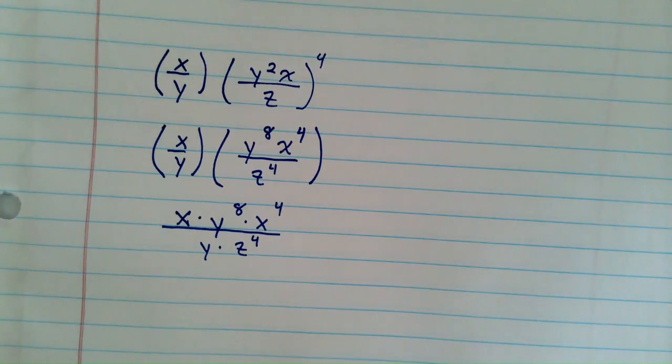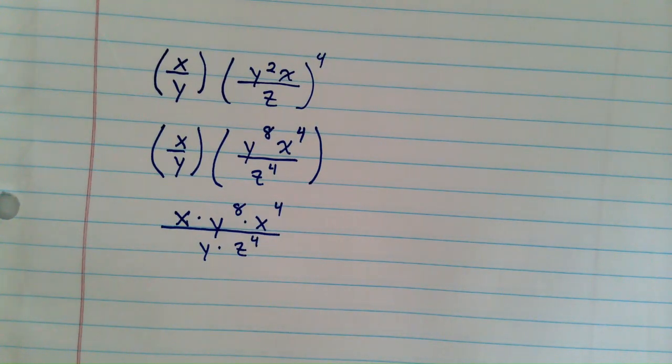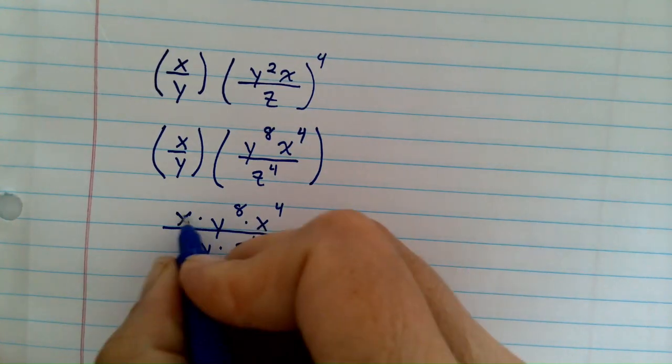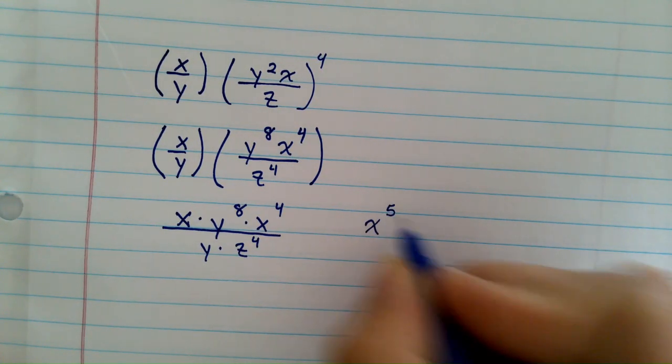Okay, now the numerator is not simplified, but I'm just going to go ahead and think through it out loud. And we're going to be using the product slash quotient. So who has more x's, the top or the bottom? If you said the top, you're correct because they're all in the top. How many total x's do we see? We see 5. 4 here and 1 here, giving us x to the 5th.